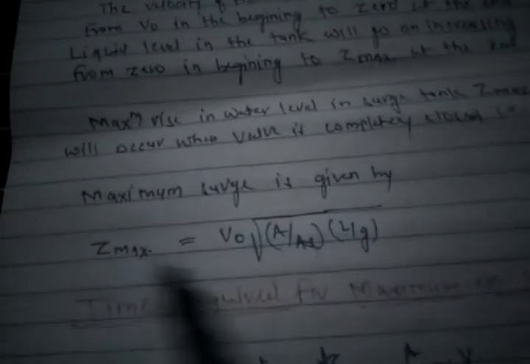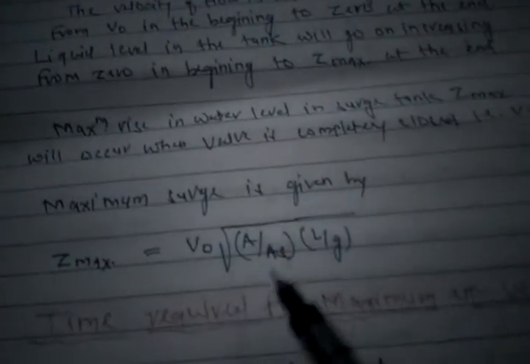So the maximum surge we can find out as Z max, and Z max is equal to, when V is equal to 0 in this expression, Z max is equal to V0 into under root of A by As into L by G. So this is the height of maximum surge.